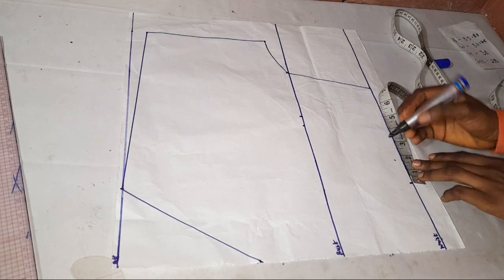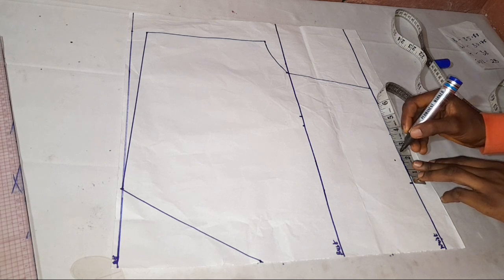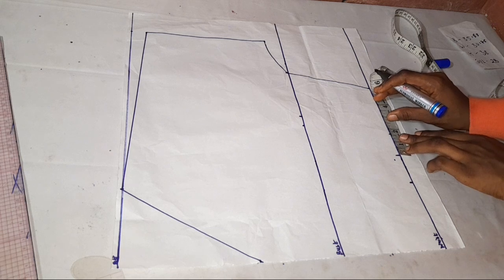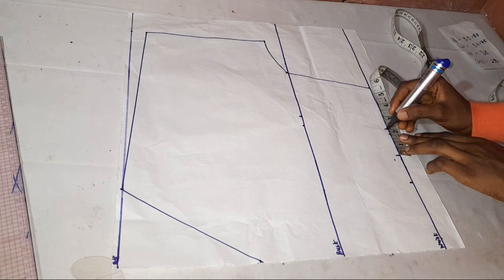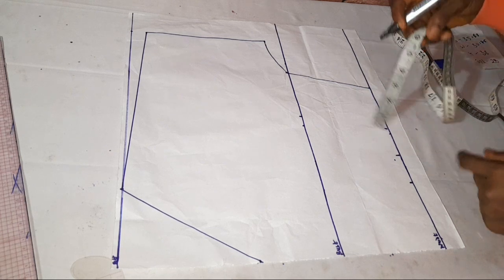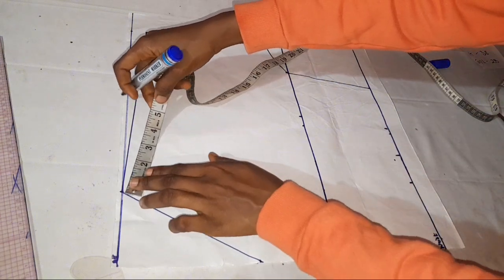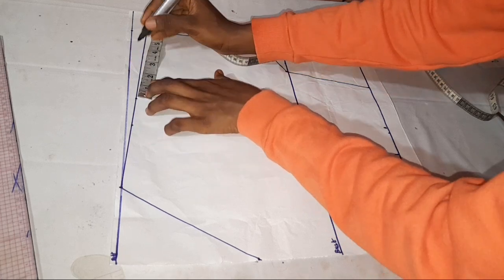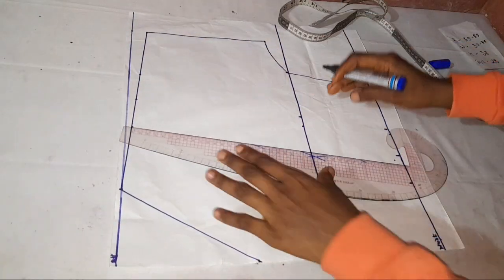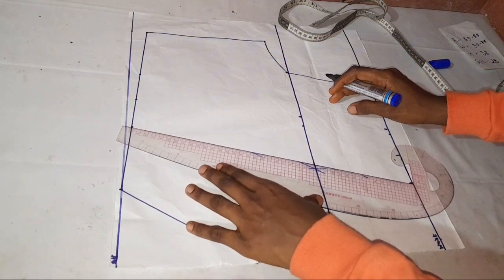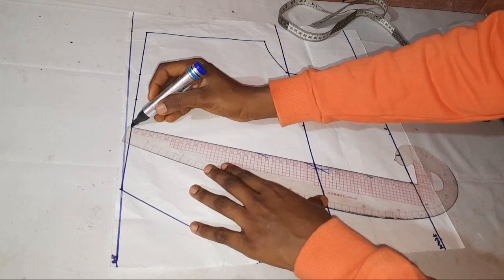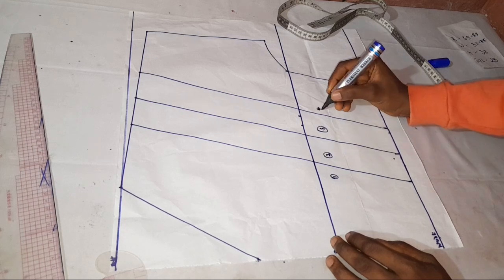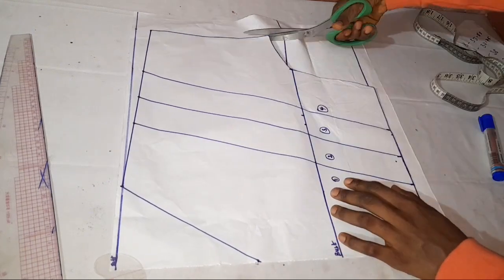Then I will take 2 inches from my 4 inches mark point. I'm going to take another 2 inches, then mark another 2 inches. Then I will repeat the same pleat here at my shoulder line. So I'm going to connect each point to each. So guys, after that I went ahead to cut it out.